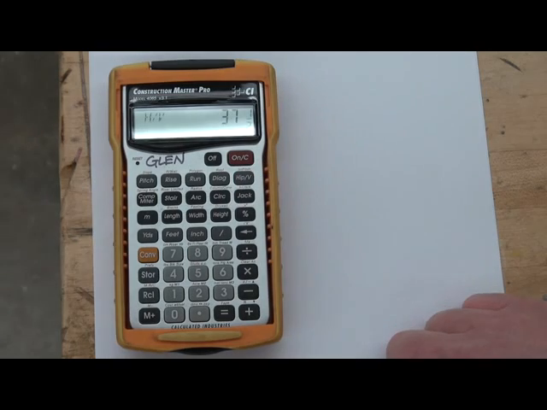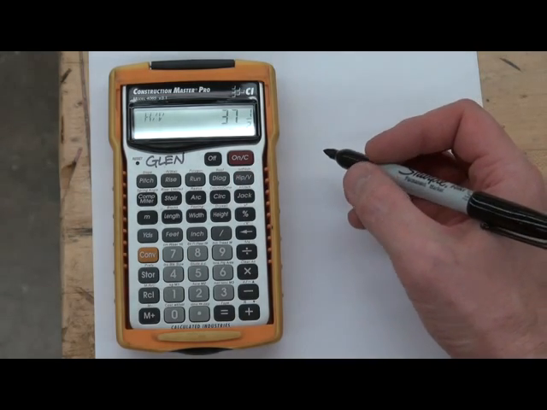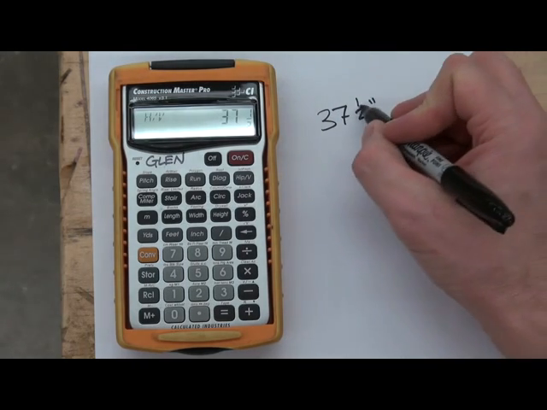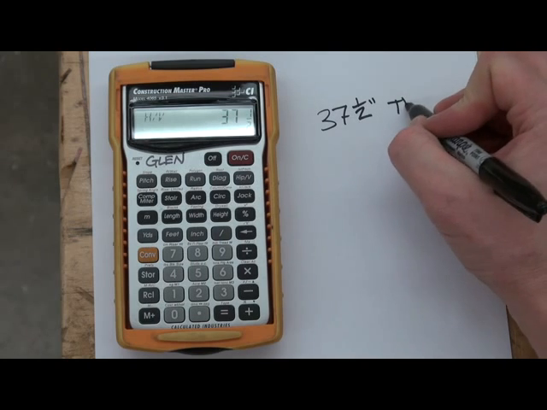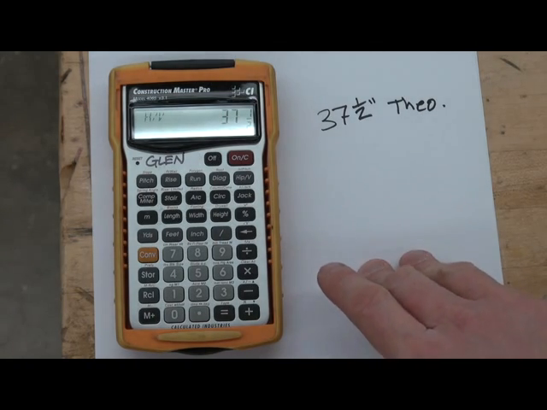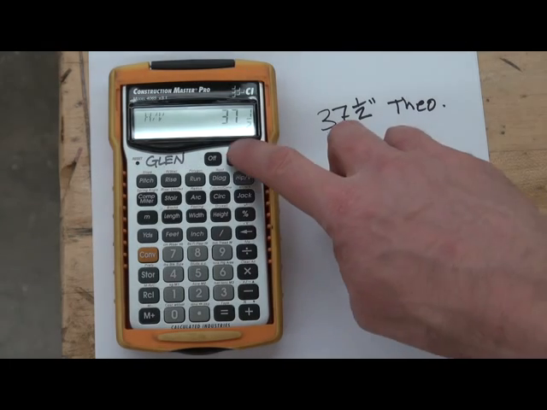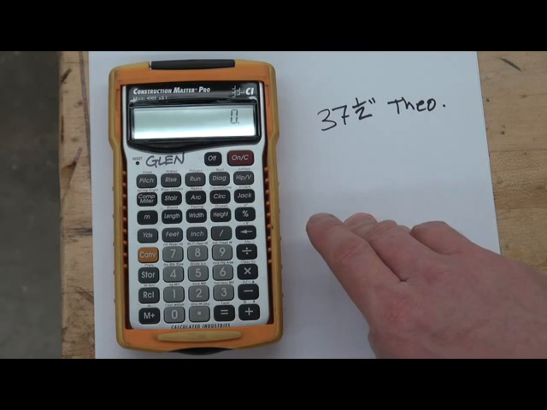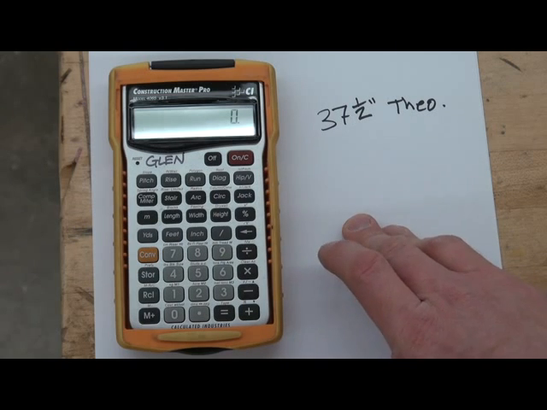We hit the hip valley button and we get a hip theoretical length of 37.5 inches. And that is a theoretical. We can also calculate the overall length of the hip rafter by including the overhang amount, which in this case is 2 inches, to our run dimension and then recalculating the hip length.